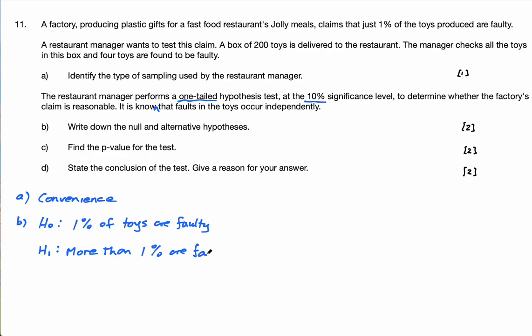He says a one-tailed test, so we know it's either more than or less than, but the restaurant manager is just worried that more than 1% are faulty. If it's less than 1%, that's fine. He's quite happy with that. But he wants to test if more than 1% are faulty. So that's H1.